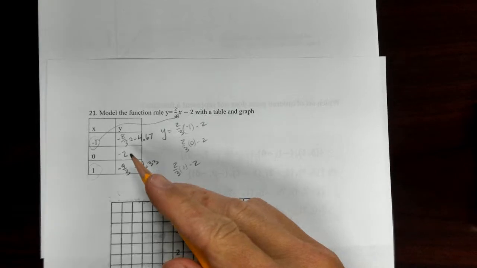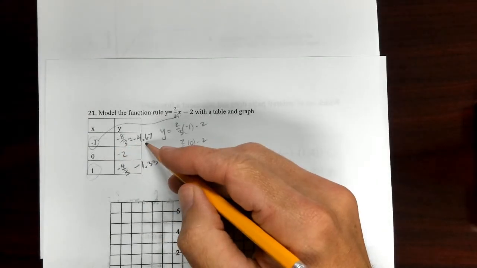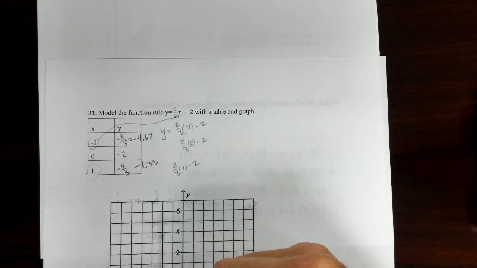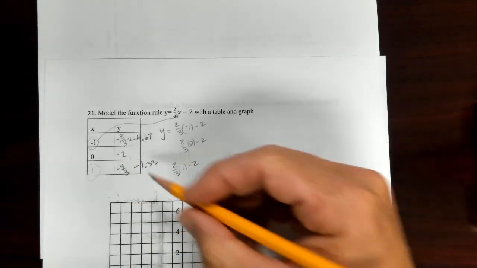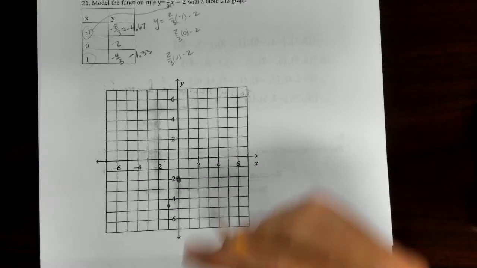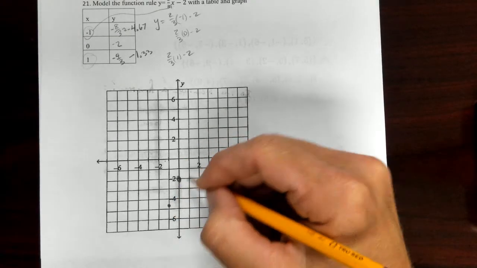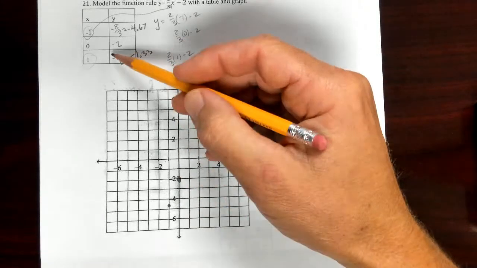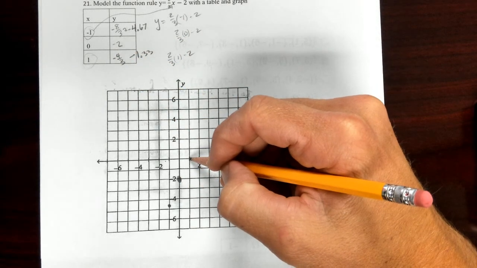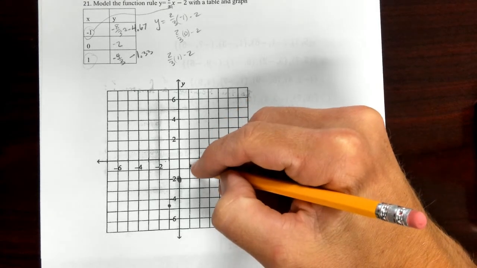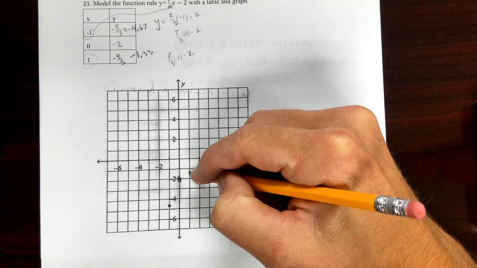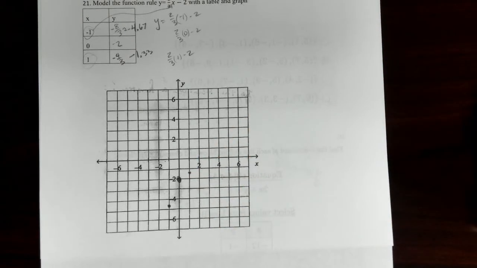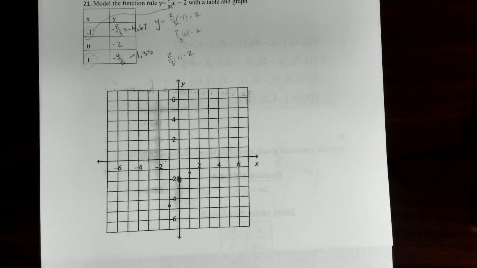So now we can plot these points, right? I have a point at negative 1, negative 4.67. So we're going to go over negative 1. I'm going to go down 4.67, which would be about right in there. I've got a point at 0, negative 2. And I've got a point at positive 1, negative 4/3, which is about negative 1.33. Should be about right in there. Okay, now can I connect those? No, it's a discrete graph, so I'm not going to connect those.